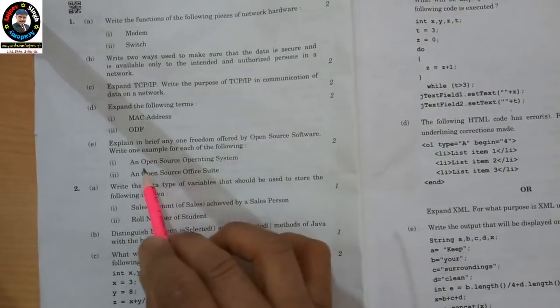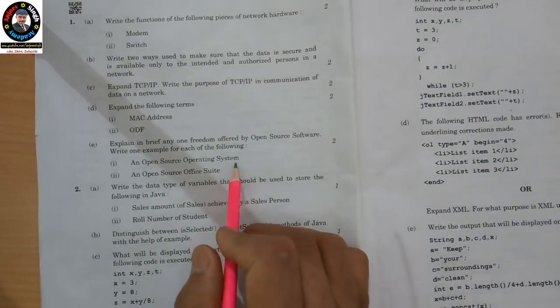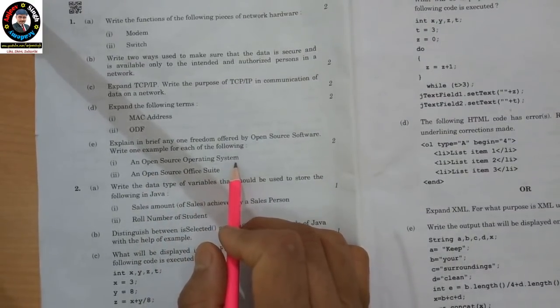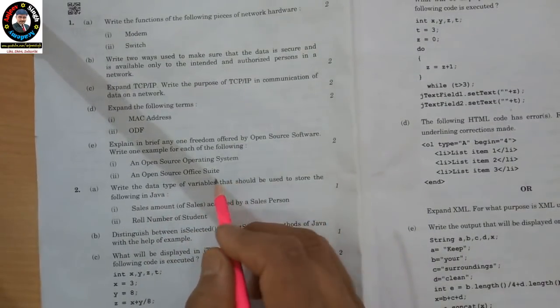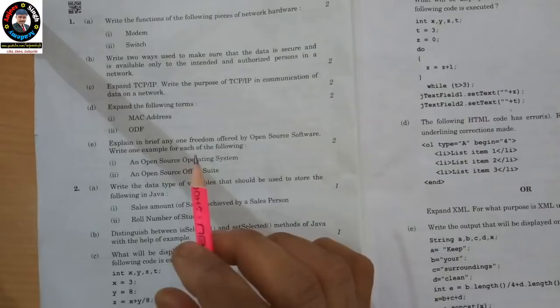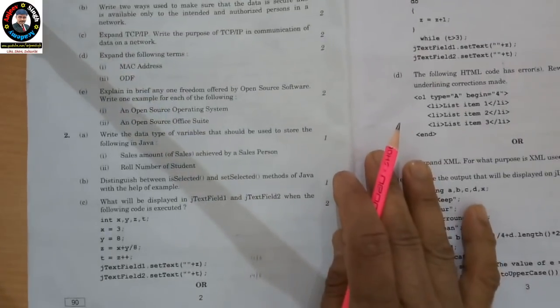Write one example for each of the following. Open source operating system, it is Linux. Linux is a very common example for this. And open source office suite, OpenOffice.org. OpenOffice.org is the open source office suite available for you all.